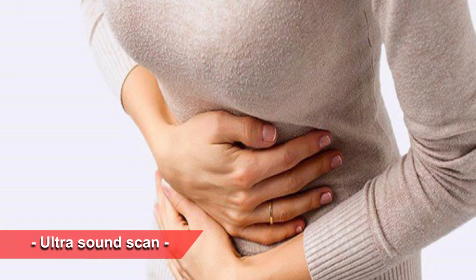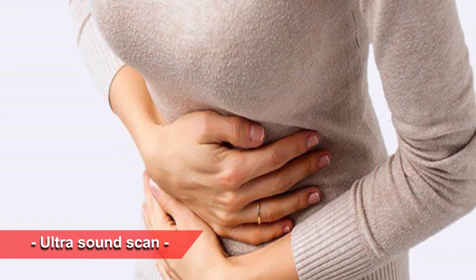The second use is to date the pregnancy, because not all women have regular periods. In case of irregular periods, it's not possible to confirm the delivery date depending on the last menstrual date. So in those cases, we have to depend on the scan to date the pregnancy.